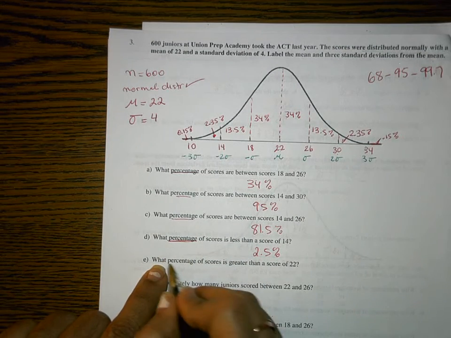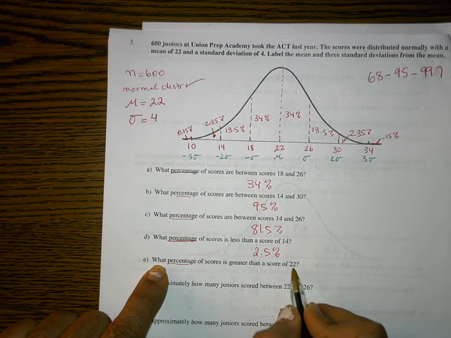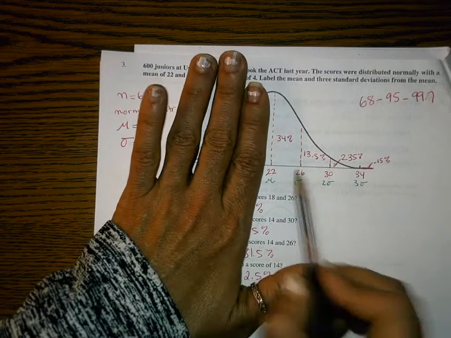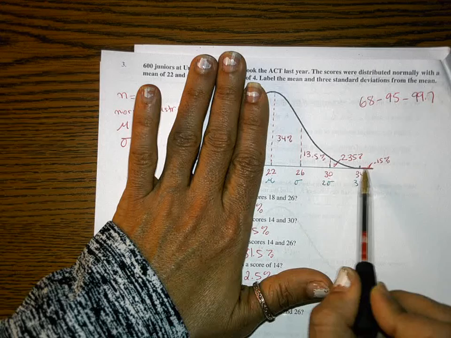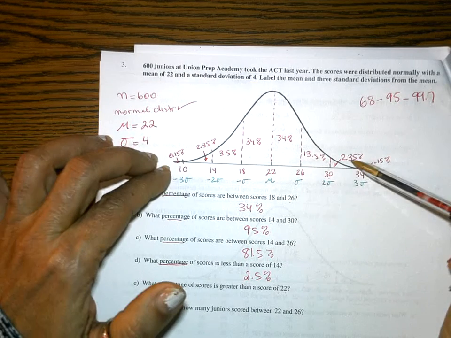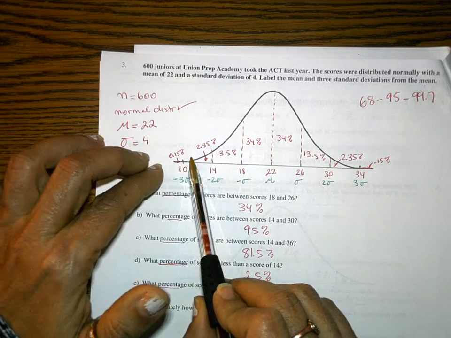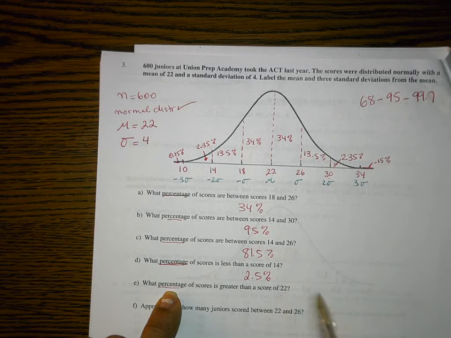Okay? Now, what percentage of scores is greater than the score of 22? Well, 22 is my mean. To be greater than my mean, if I add up all this percentage, it adds up to 50%. Because my mean divides the curve perfectly in half. 50% on the top, 50% on the bottom. So what percentage of scores are greater than 22, which is my mean, that would be 50% of the data.